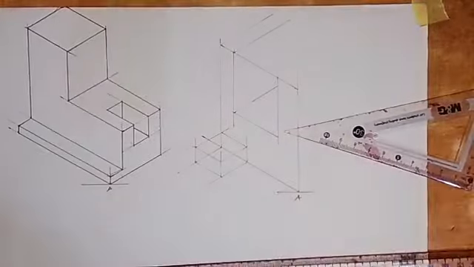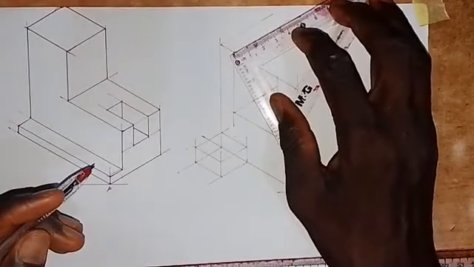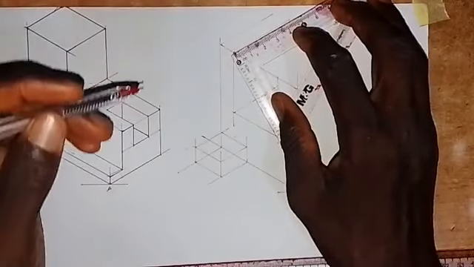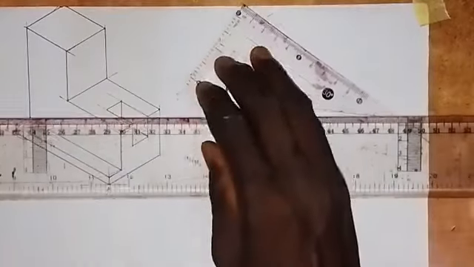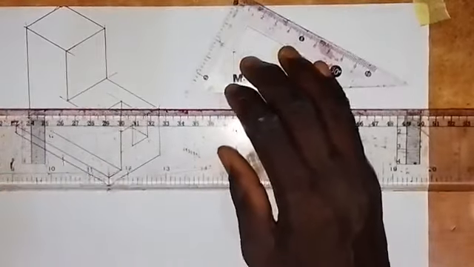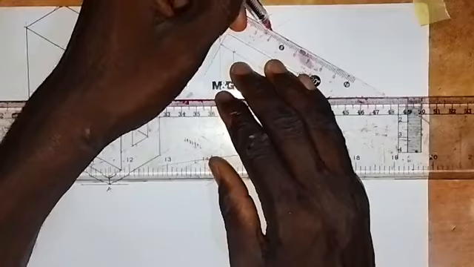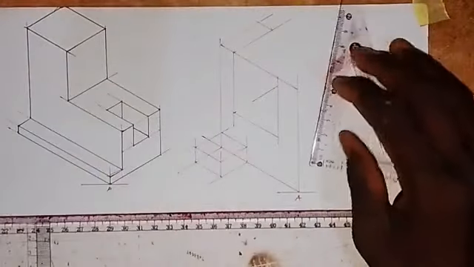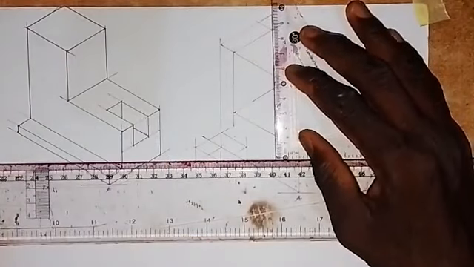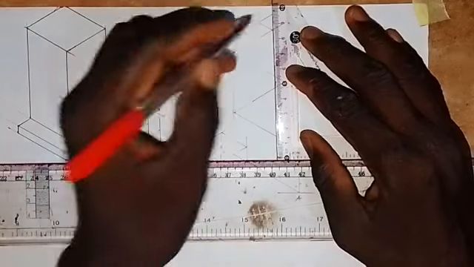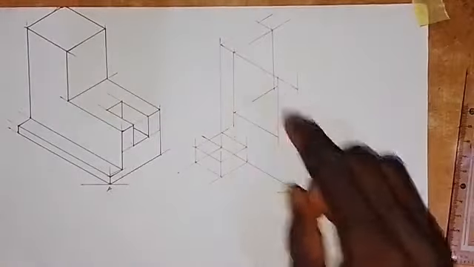So we have to take a measurement of 30 millimeters. From here, take 30 millimeters, take it inward like this. This is 30 millimeters. Then with the set square being set this way, set the set square on the T square like this, and then draw a line from here to touch this line. So we have produced that. From this point, draw a vertical line down to bring this face out. Just draw a vertical line like this. So we have produced this face now.